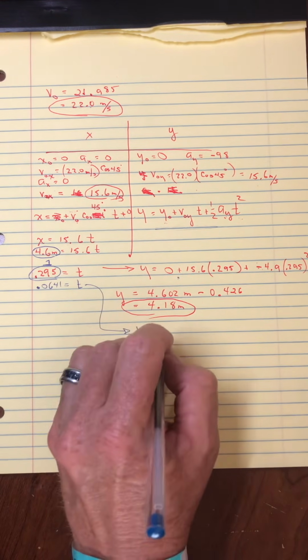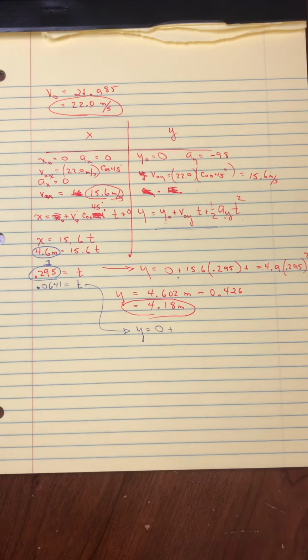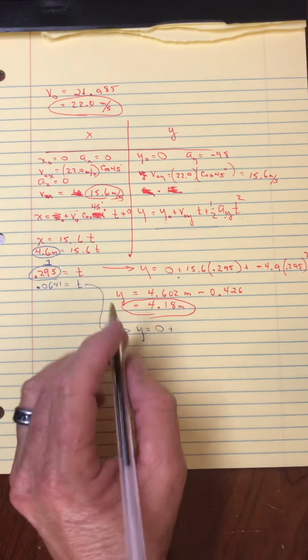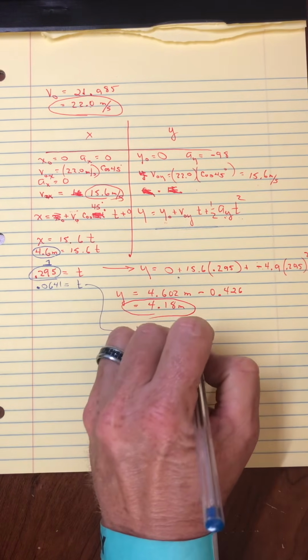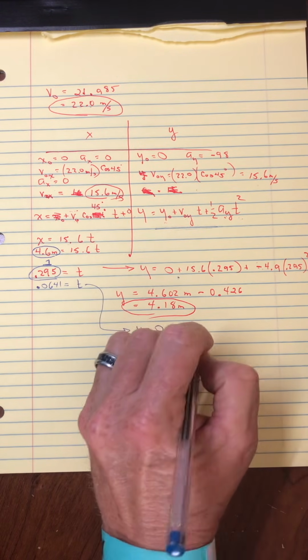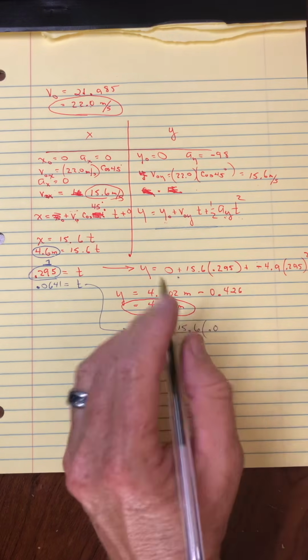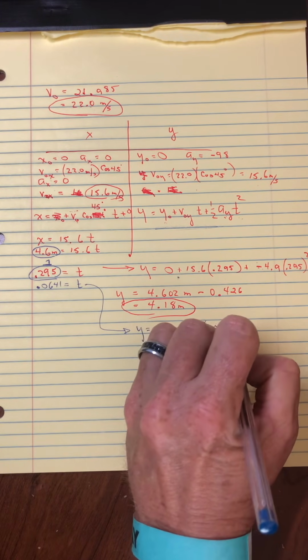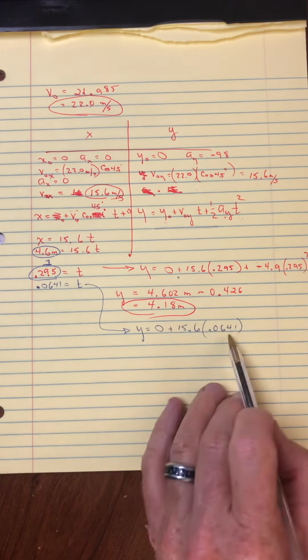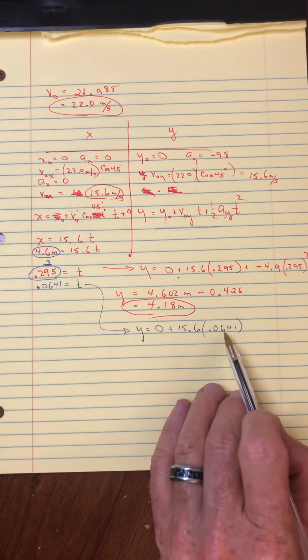So when we take that time and put it into our equation here, we can say y equals, and so the initial height is still 0. That's the kicking of the football. The initial speed is still 15.6 in the upward direction. But what is very different, now that we are so close to the football, is the football is not going to have much time to travel.